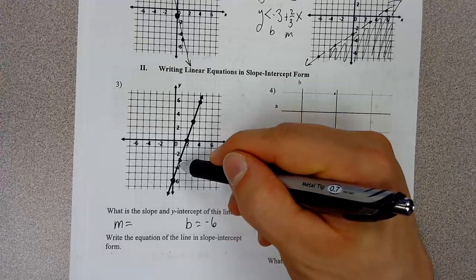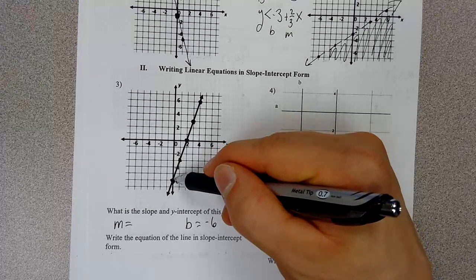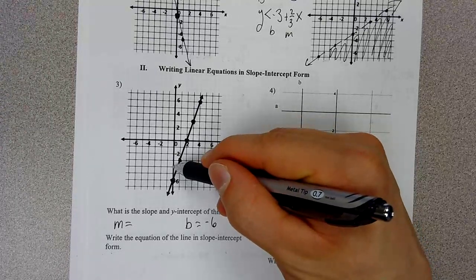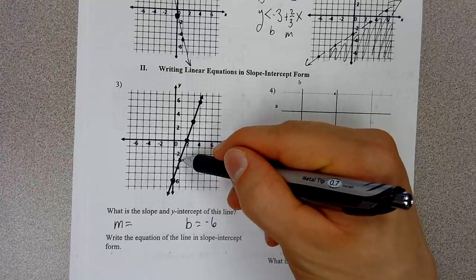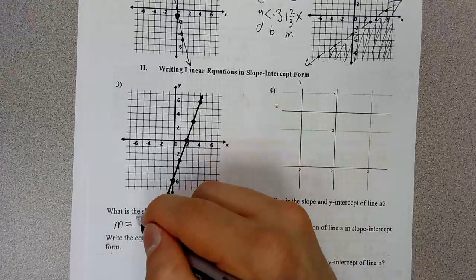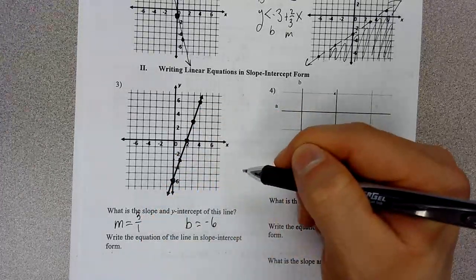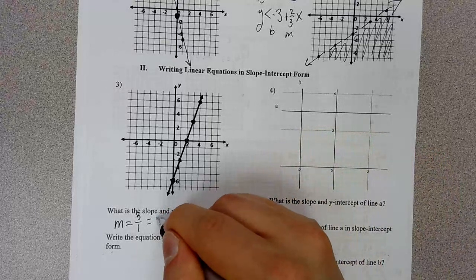So like from here to here. From this point here, we would have to go up 1, 2, 3, and over 1 to get to that point. So the slope is up 3 over 1, which is just a slope of 3.